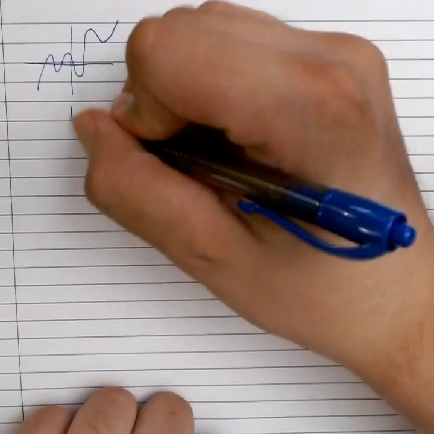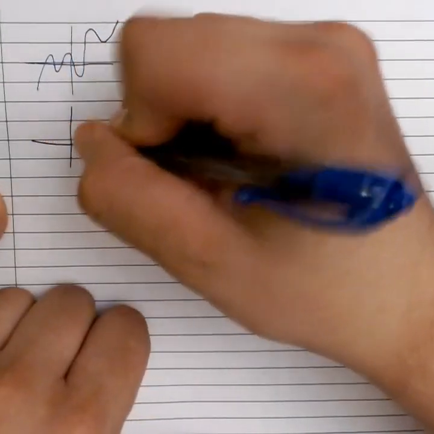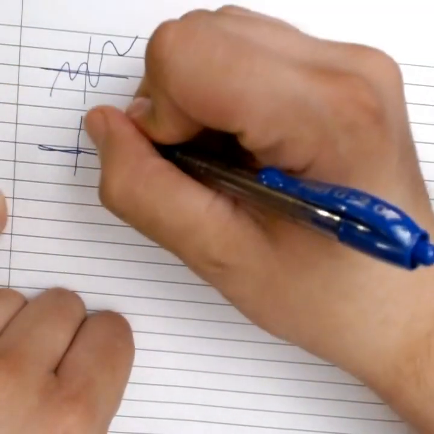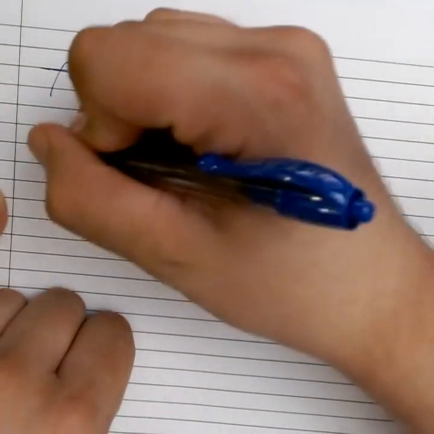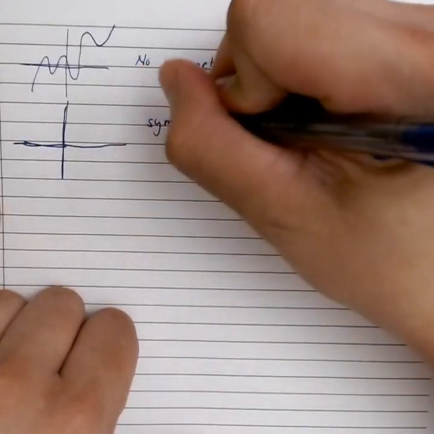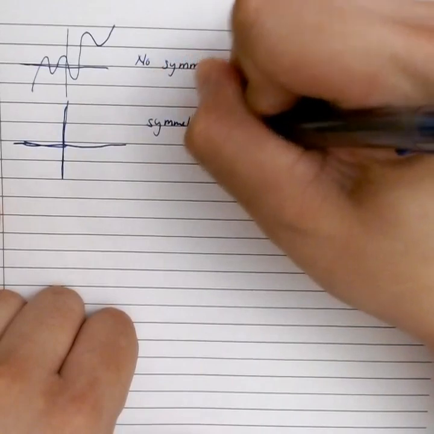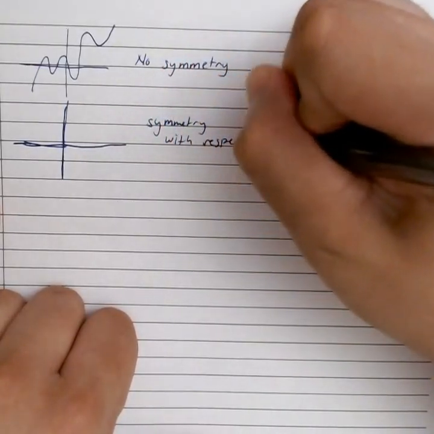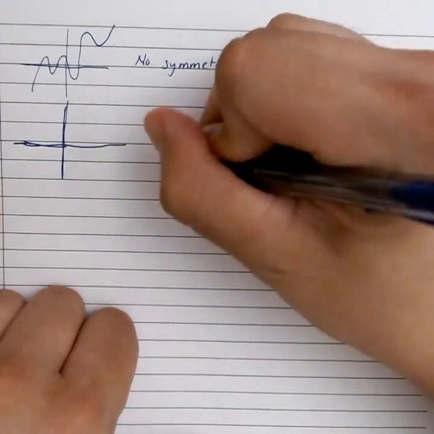The three kinds of symmetry that we're going to look at here are symmetry with respect to either axis, the x-axis and the y-axis, and then sort of a combination of those, which is called symmetry with respect to the origin. So first of all, let's talk about symmetry with respect to the x-axis.